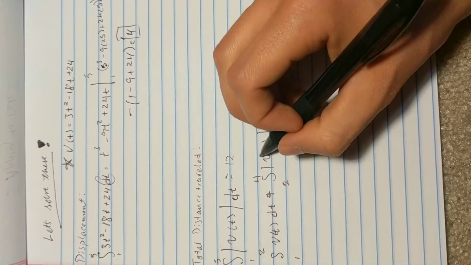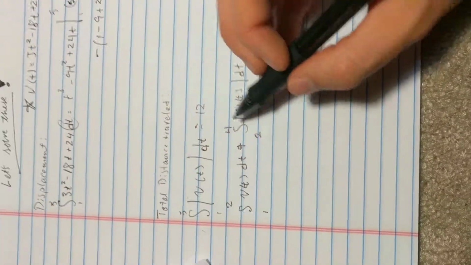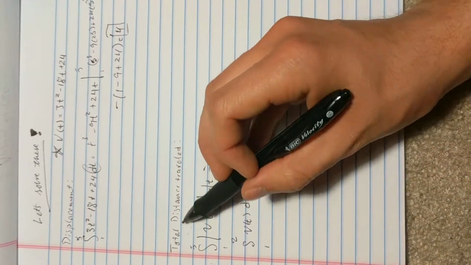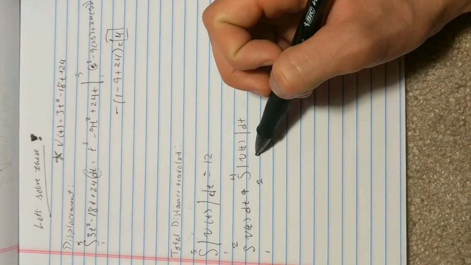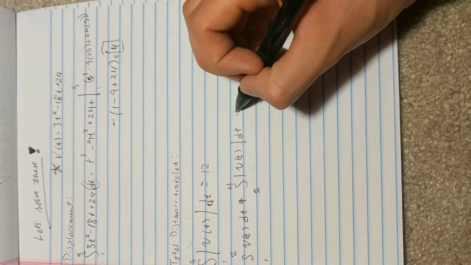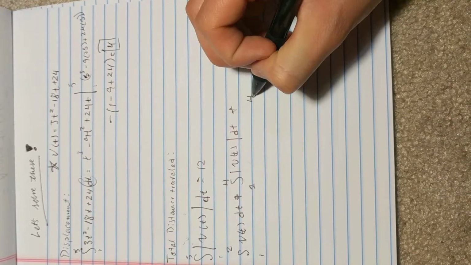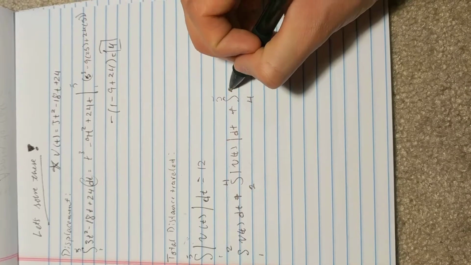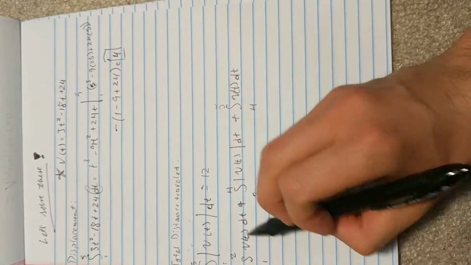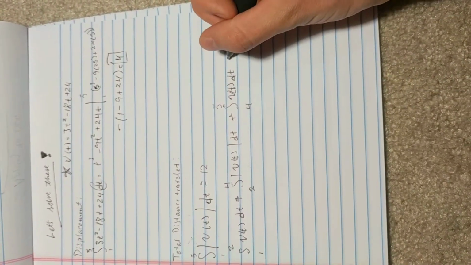So it does not matter that this section of the graph is actually negative, that Marvin and gang are actually traveling in the opposite direction, because total distance traveled only cares that you're moving. And so we're going to account for this motion in a positive way through these absolute value bars. We're going to add also this section again from 4 to 5 of v of t, d of t, which of course is the same as this section. And solving all of these, you will find that the answer is 12.